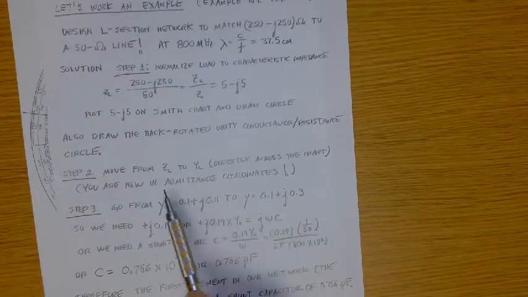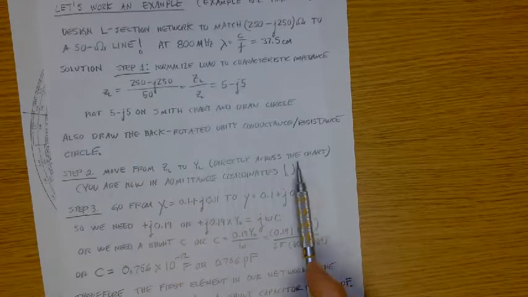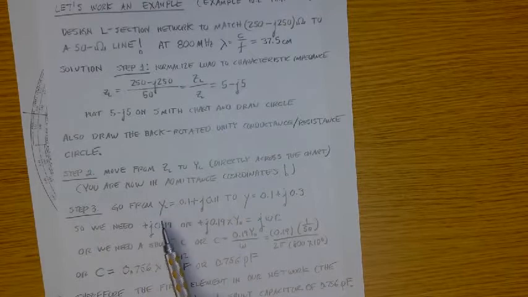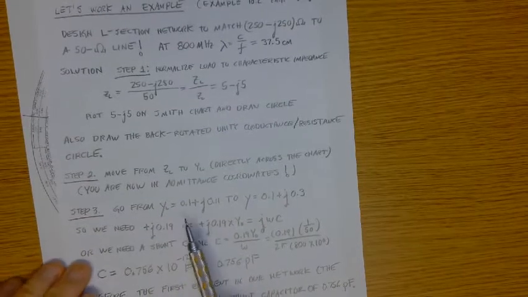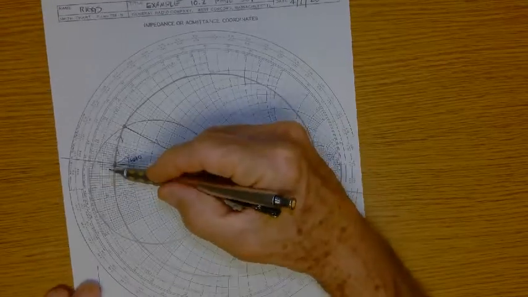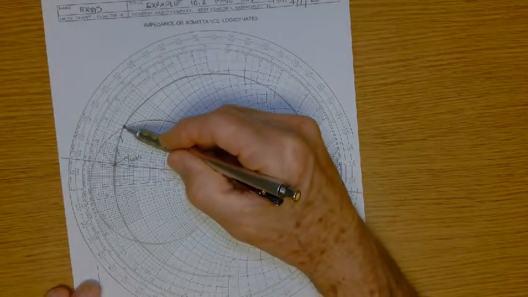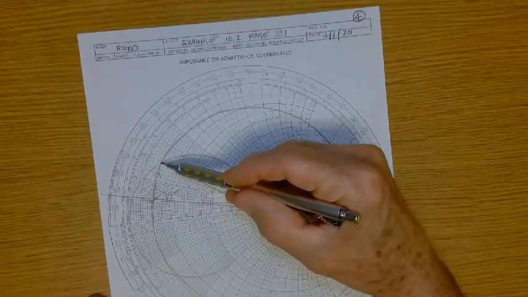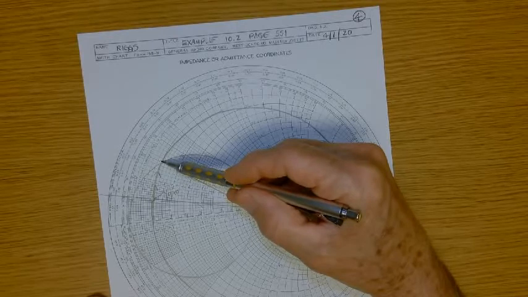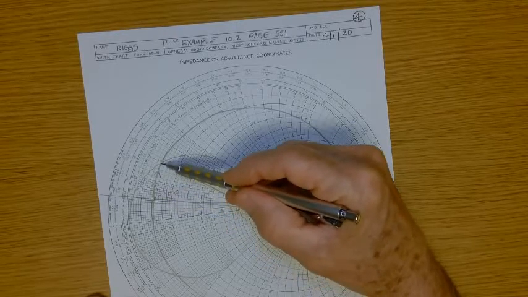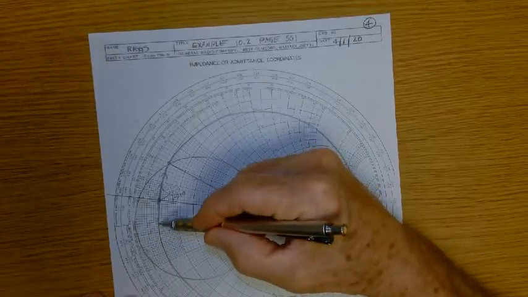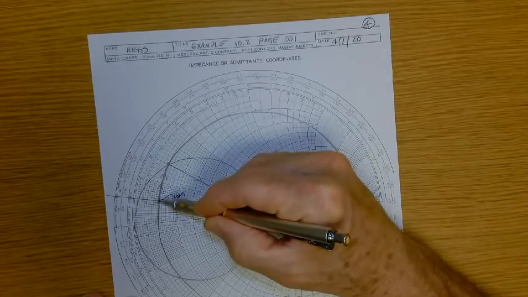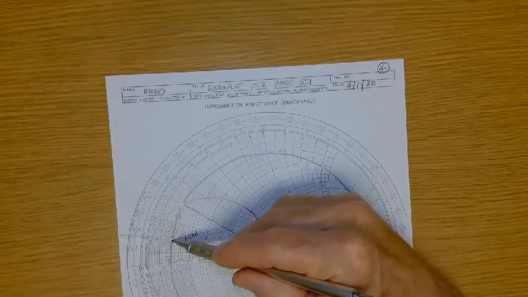All right, so step two, move from ZL to YL directly across the chart. Now you're in admittance coordinates. I'm trying to emphasize that in the writing here too. So we want to get from here up to the back rotated unity conductance circle. The only way we can make that movement is along a constant susceptance, a constant conductance line. Let me get my language right. So we're going to slide along the 0.1 conductance circle.